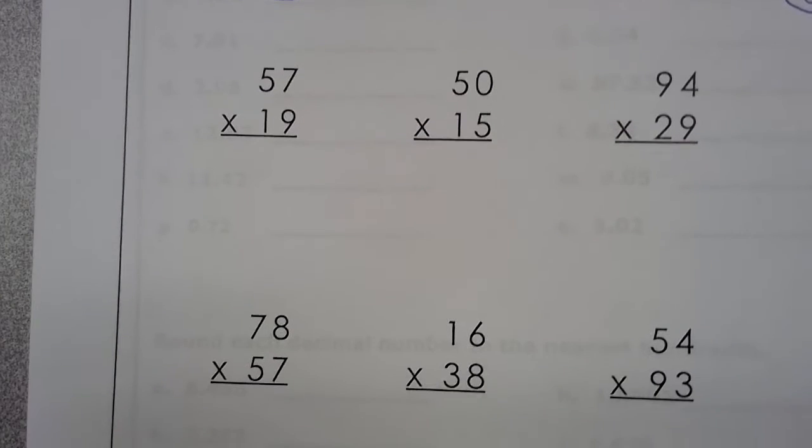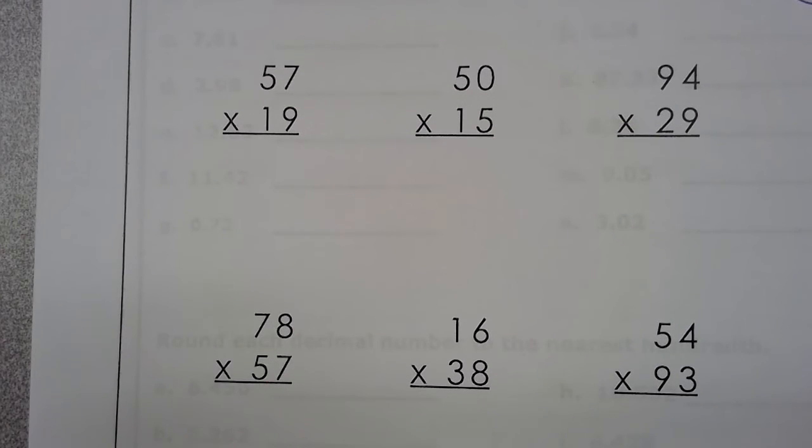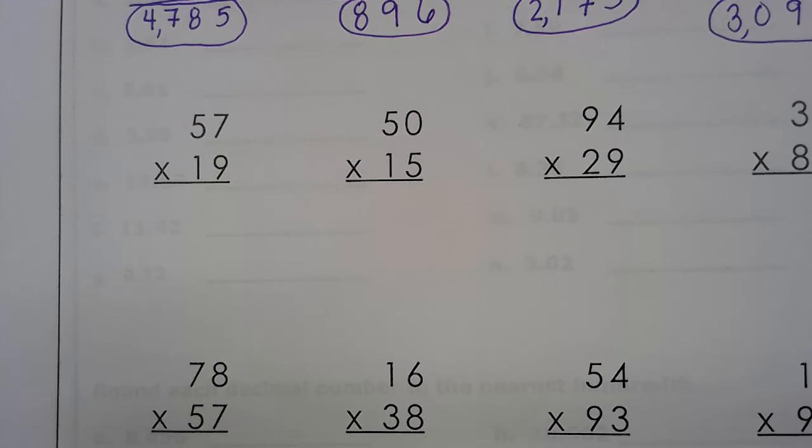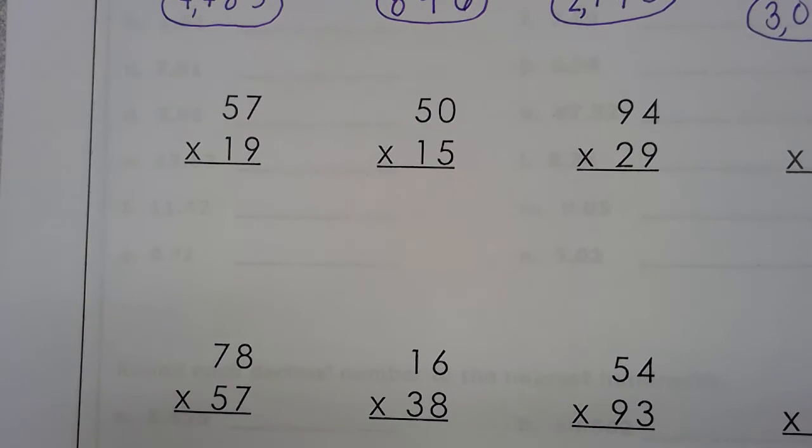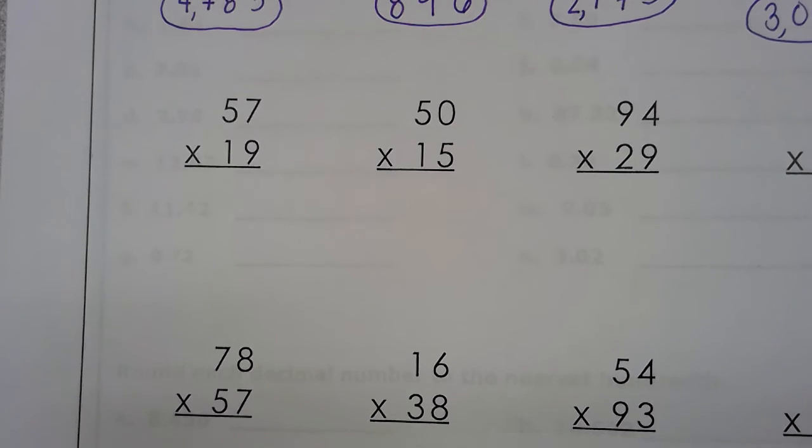Now, I need you to do the rest of these. There's 12 of them. Okay? Just pace yourself. You'll be fine. Make sure you circle your answers. Now, you can either pause it right here or continue watching to see what the rest of the assignment is for today. It's up to you.